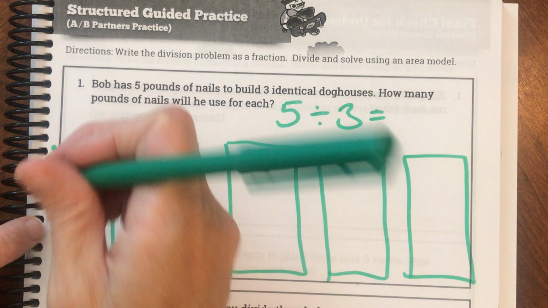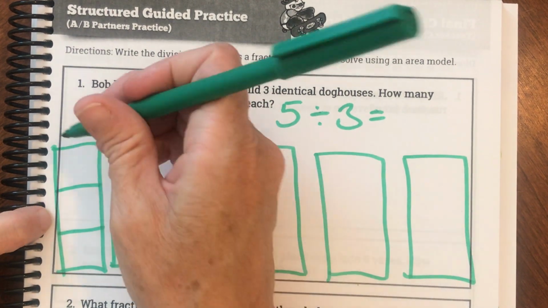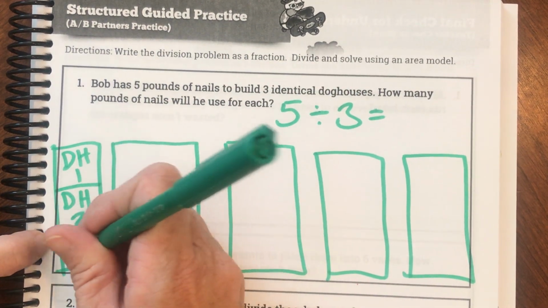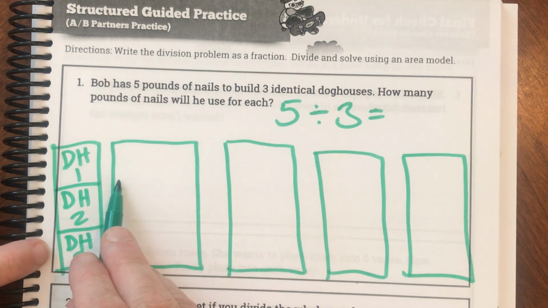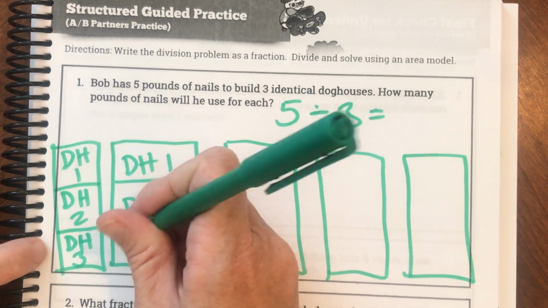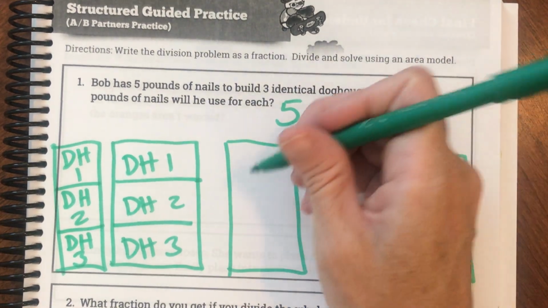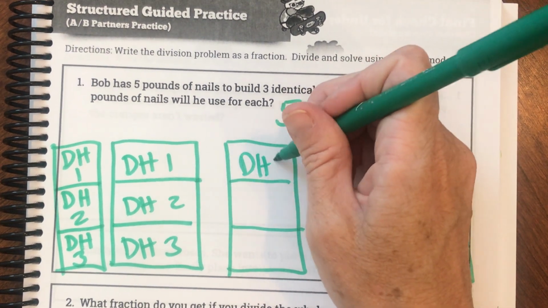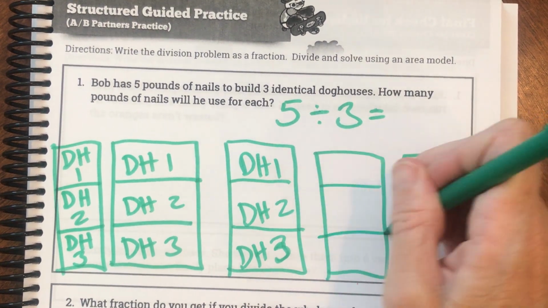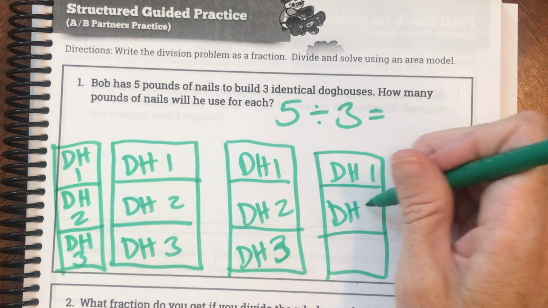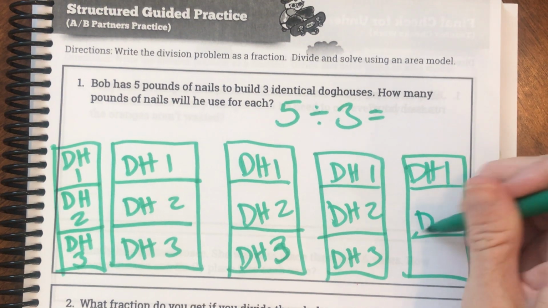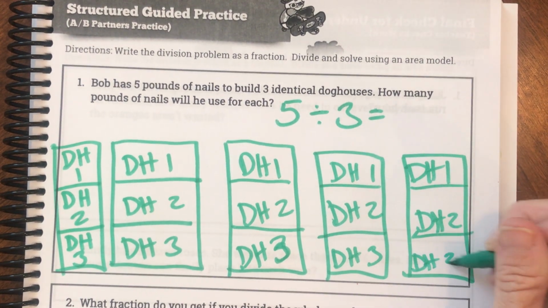And each pound of nails, I'm going to divide it. Doghouse 1, doghouse 2, and doghouse 3 gets that pound of nails; that's how I'm going to divide that pound. Then let's go to this pound of nails and do the same: doghouse 1, doghouse 2, doghouse 3. Let's go to this pound of nails: doghouse 1, doghouse 2, doghouse 3. And this pound of nails, and then this pound of nails the same way.